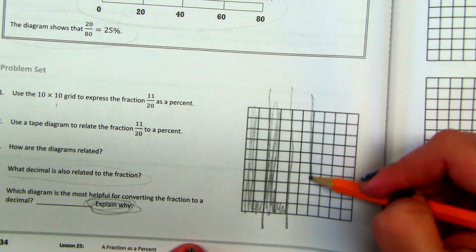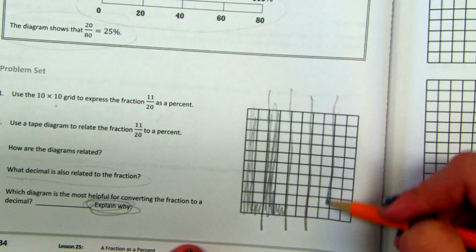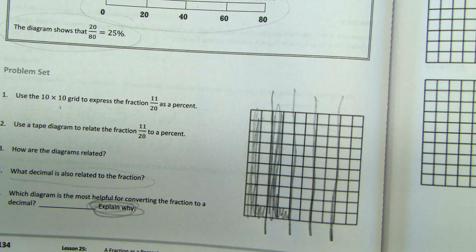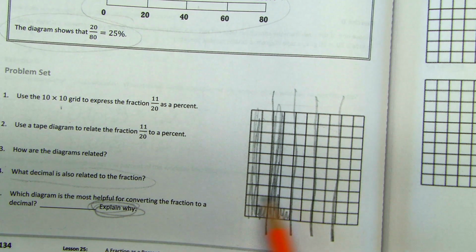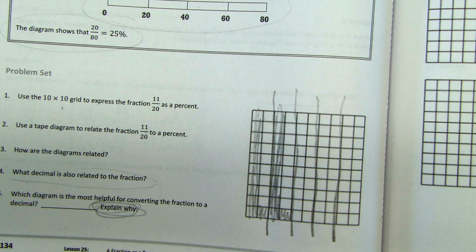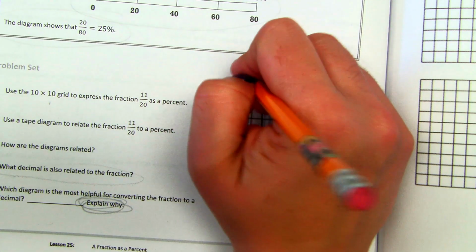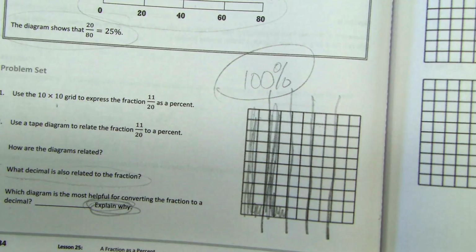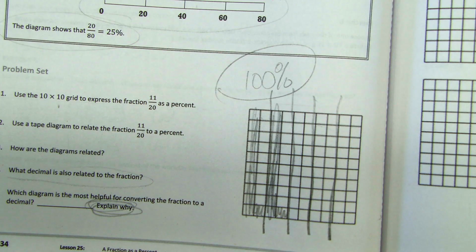And keep doing that until you end up with all of them. And then it'll tell you your percentage, right? Because when you get to the end, however many are shaded are out of 100. So you'll be able to do your percent. All right. Tear it out, turn it in when you're done.